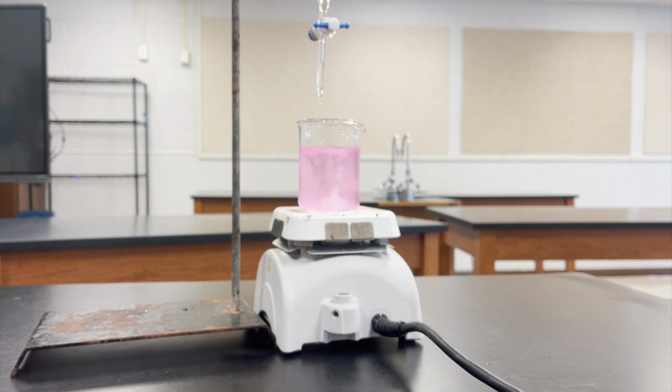All right, it's starting to turn pink and stay pink, but notice how it's really going back to clear. So we're really, really close here. We're really close to the end point. And again, the end point occurs when it turns pink and stays pink.